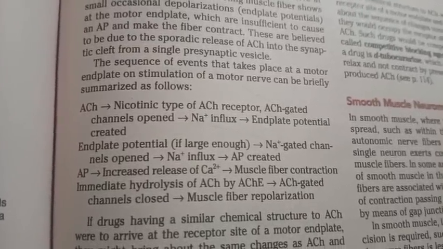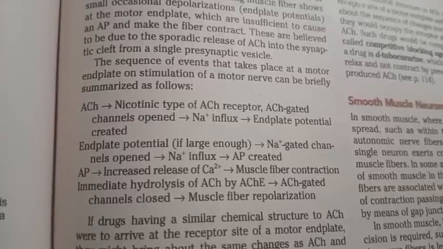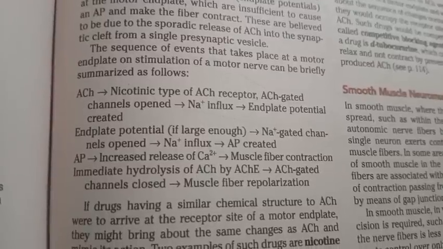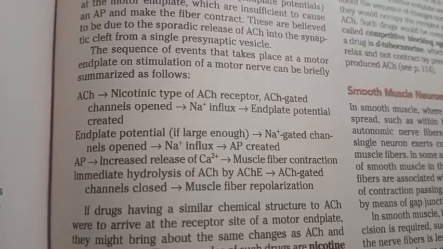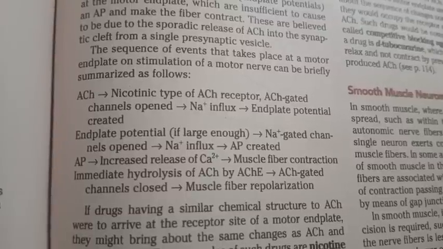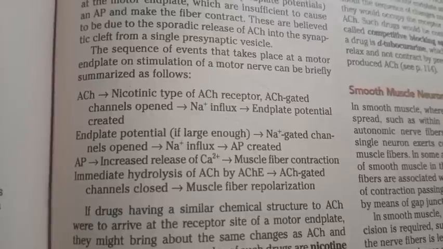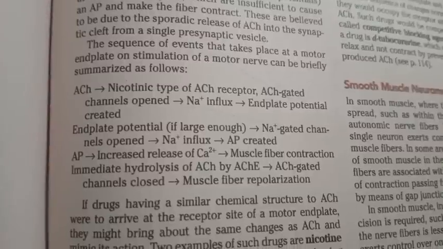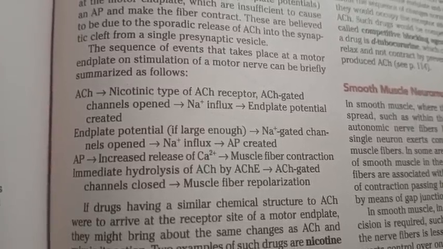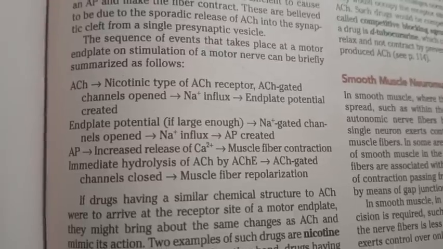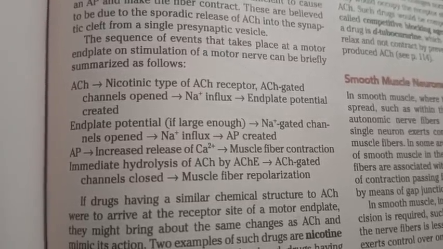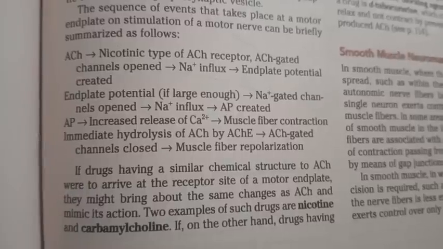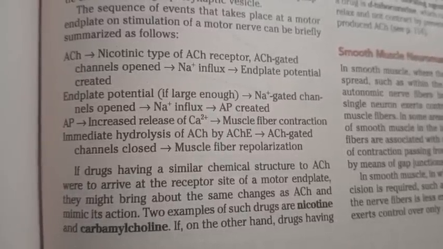The sequence of events that takes place at the motor end plate on stimulation of a motor nerve can be briefly summarized as follows. Nicotinic type of ACH receptors, ACH-gated channels open and end plate potential is created. The end plate potentials open NA-gated channels and NA influx, AP created. Increased release of CA2+, muscle fiber contraction, immediate hydrolysis of the ACH by ACHE.